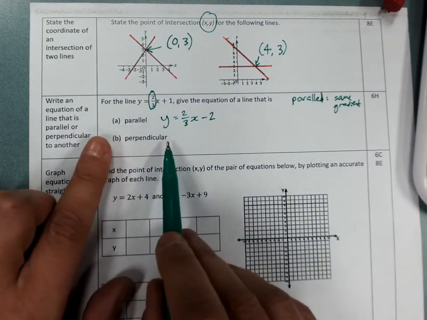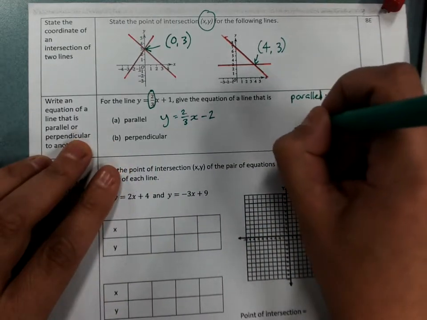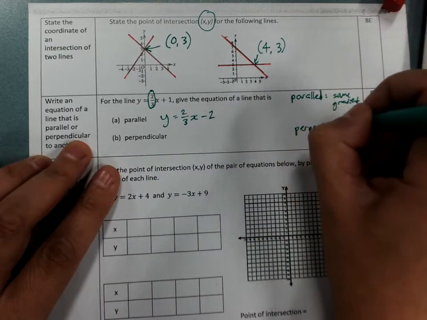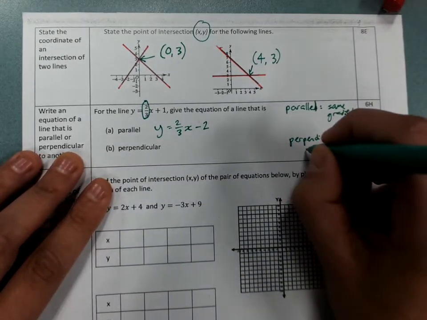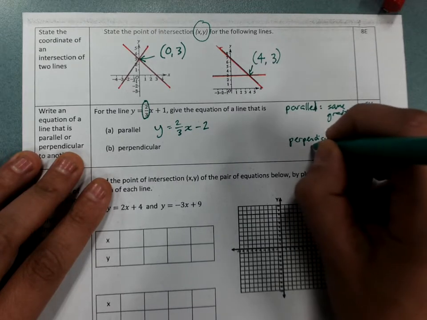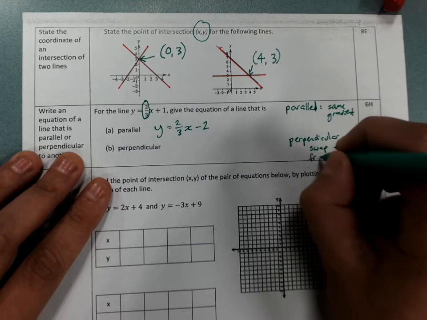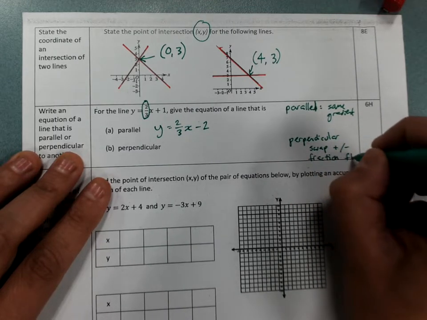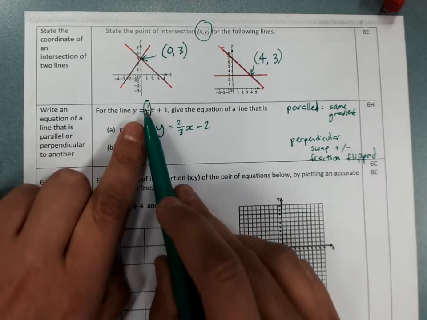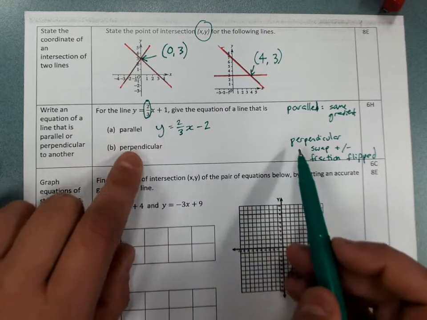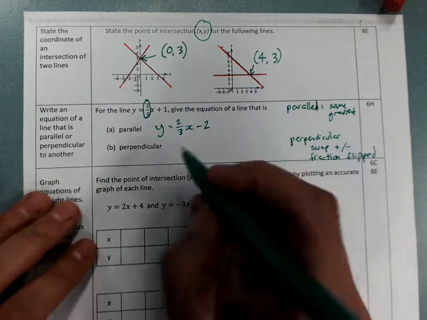This is a bit tricky. This is a bit more than a C grade. When lines are perpendicular, their gradients are swapped, positive to negative, and the fraction of the gradient is flipped. So what that means is, if the gradient of this one was positive, for a gradient to be perpendicular, we'd have to make it negative, and we'd have to flip the fraction upside down.